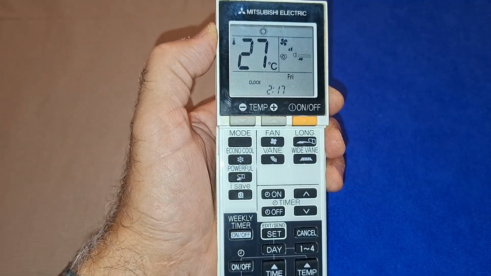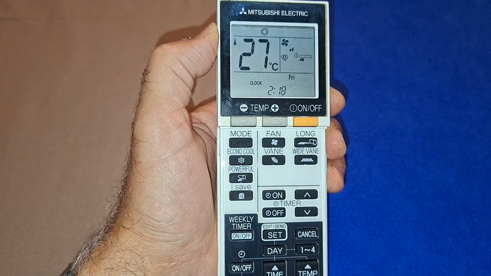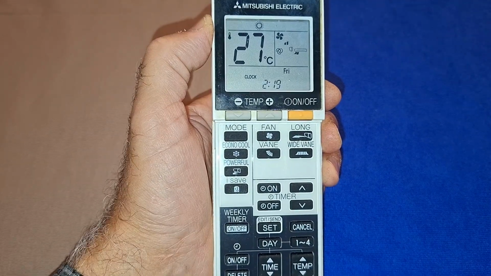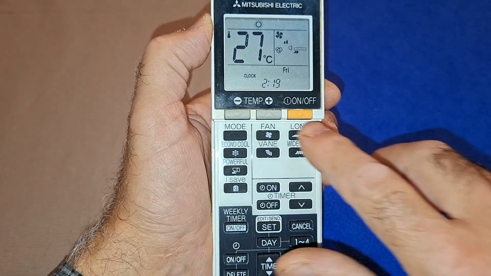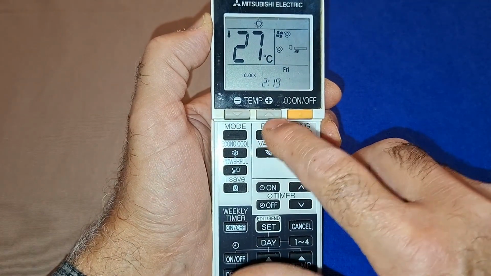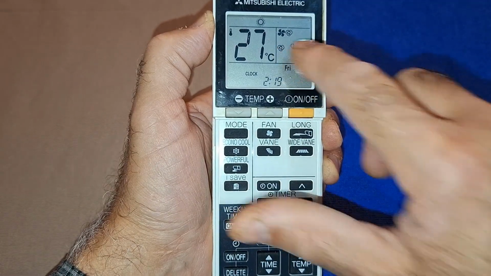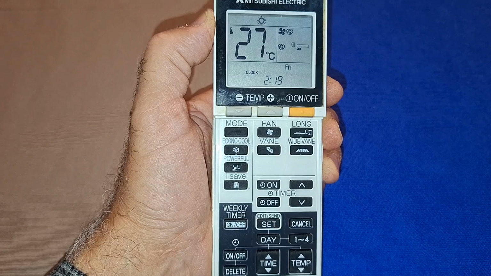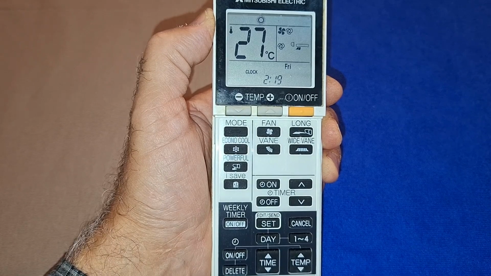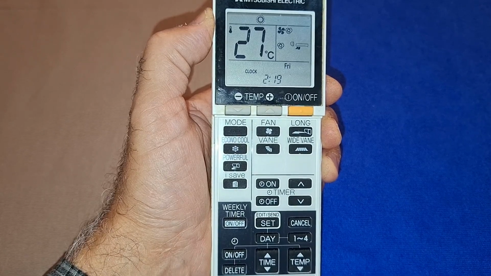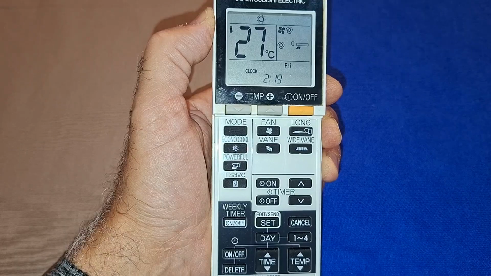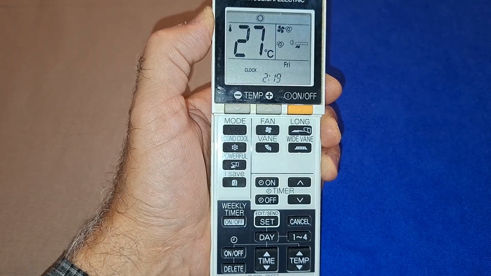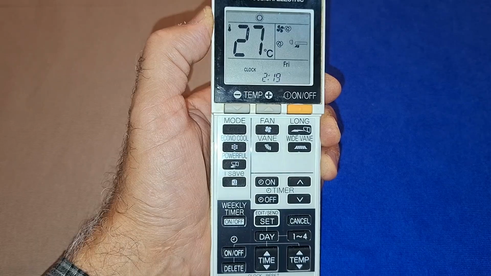In heating mode, the most important thing is to set the fan speed to auto fan speed mode. To select the speed, we press the fan button, and when this icon appears, the auto fan speed mode is selected. Since the fan speed is selected by the microprocessor in this mode, the air conditioner works more efficiently, and the evaporator will only freeze when the air temperature approaches 0 degrees Celsius.